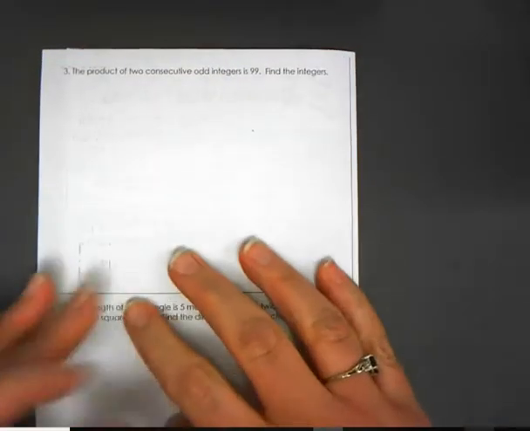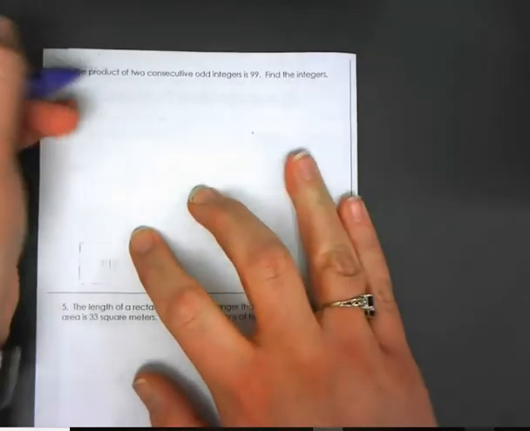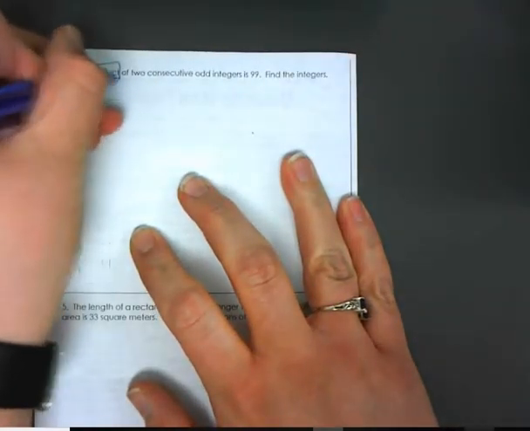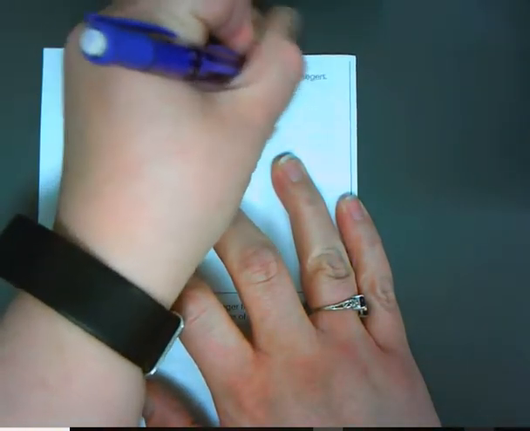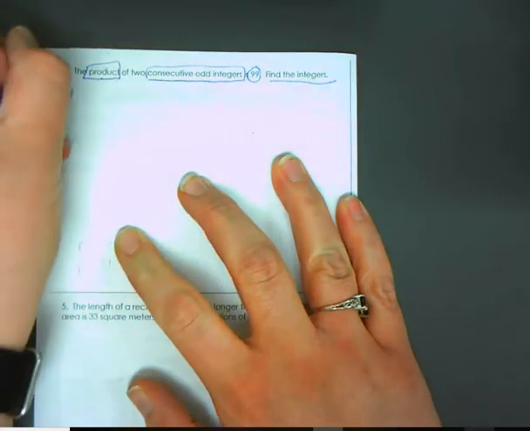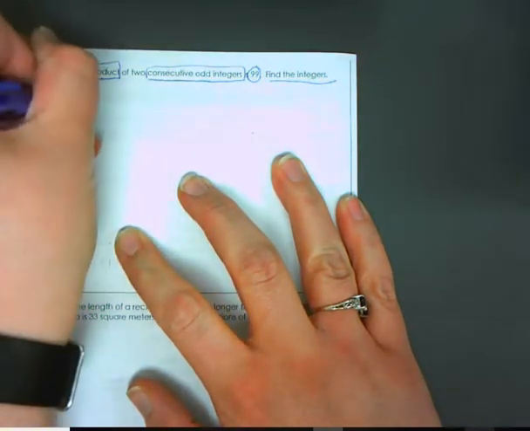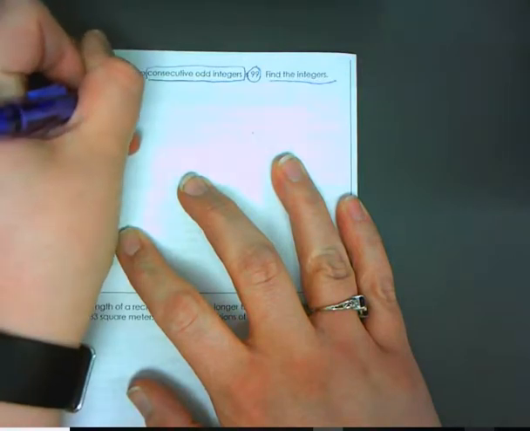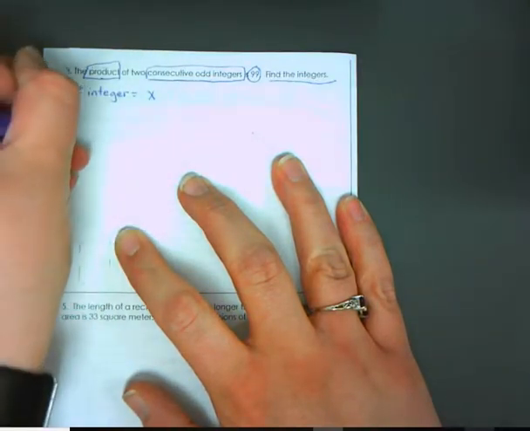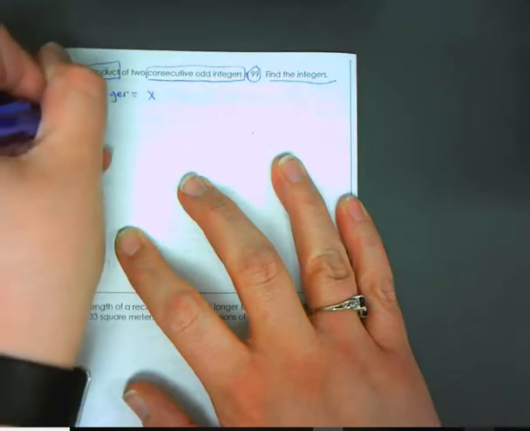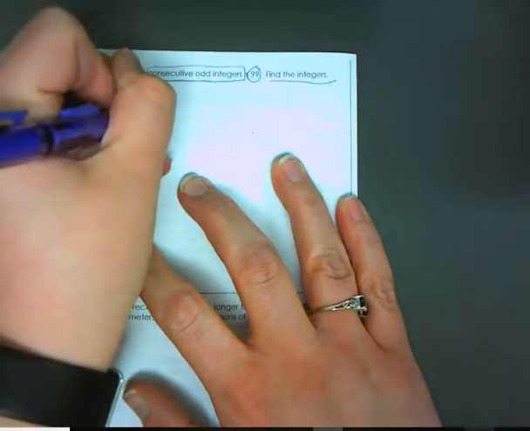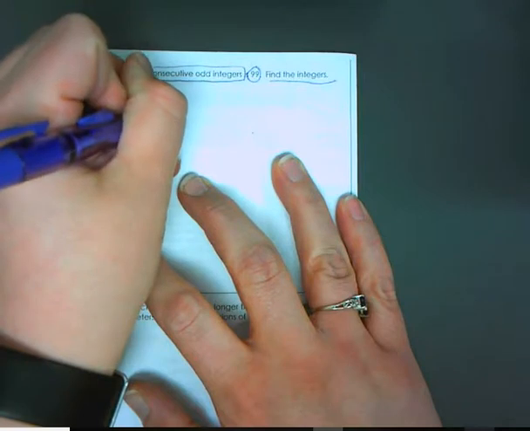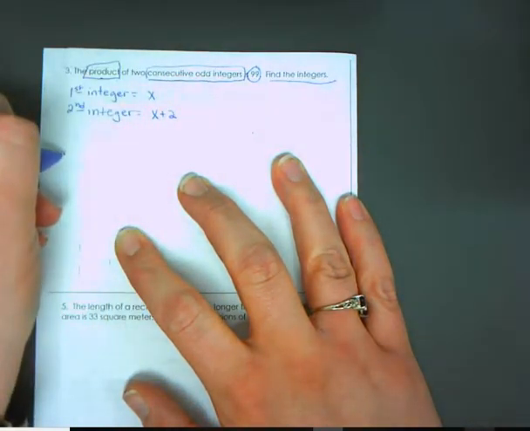So the first one we have is the product of two consecutive odd integers is 99. So remember our keywords here are product, and we need consecutive odd integers, 99, find the integers. So I'm going to define my variable. My first integer is going to be x, and my second integer is x plus 2. And the reason it's x plus 2 is that they are consecutive odd integers. So if I went from 1 to the next odd integer, that would be 3. So 1 plus 2 equals 3.